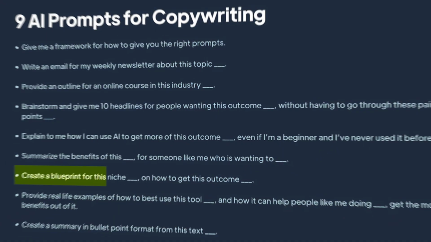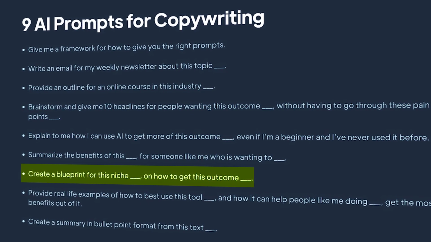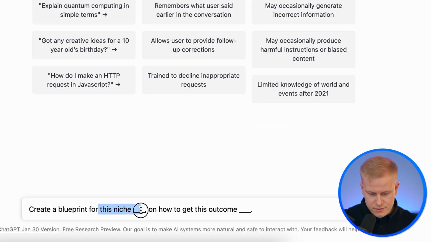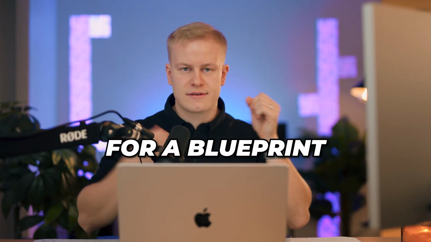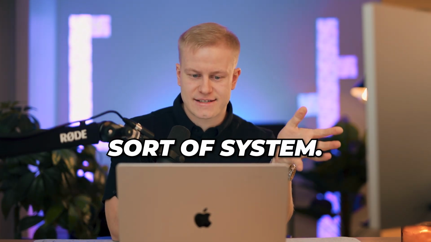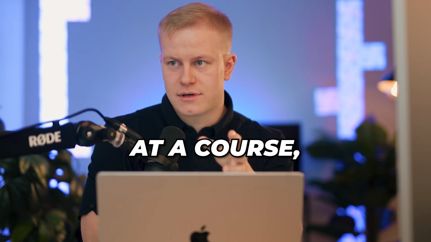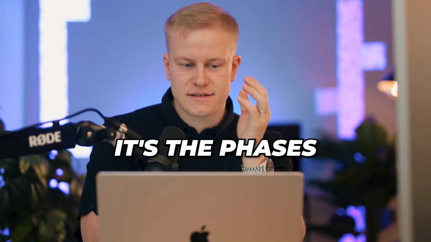Okay, so without going too deep on that, let's just refresh and go to the next one. So the next prompt that you can use is: create a blueprint for this niche on how to get this outcome. Create a blueprint for consultants on how to get more clients using sales funnels. So we're looking for a blueprint or a step-by-step sort of system. It's kind of like if you look at a course, it's the modules, it's the phases that people go through.